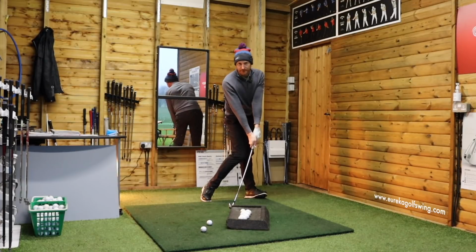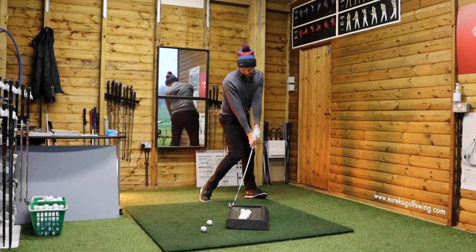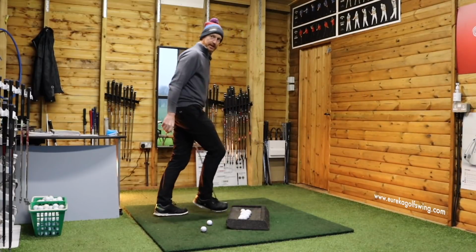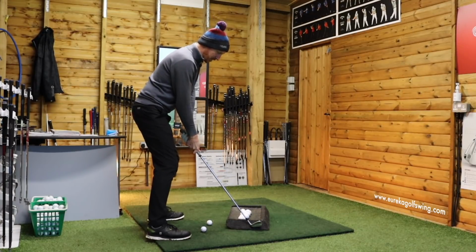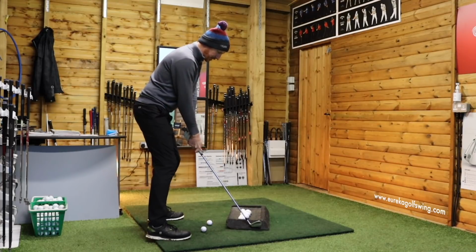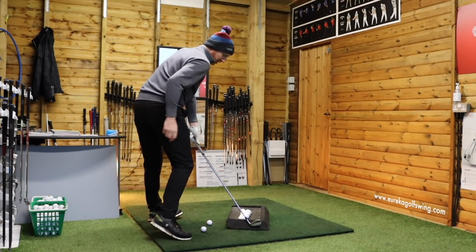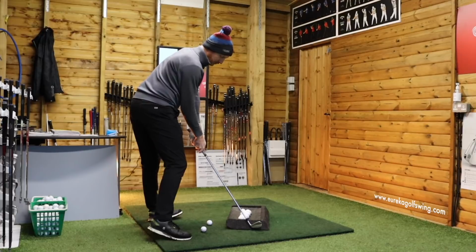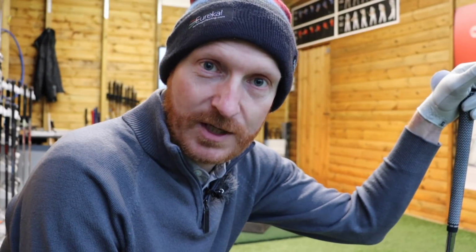Address, impact. Feel that impact position. Address, impact, down the line, address, impact. You can see the body's opened up, you can see some left bum cheek, right hip comes out, meets right elbow, stressing the shaft. A stressed shaft's good, you know.